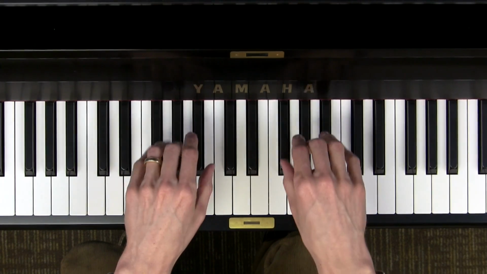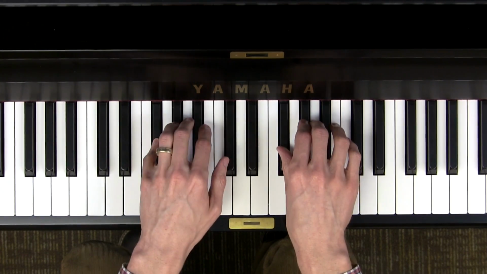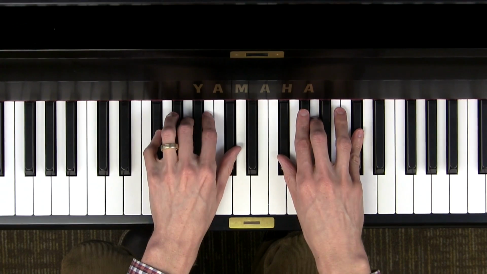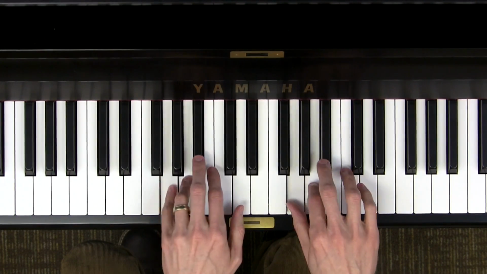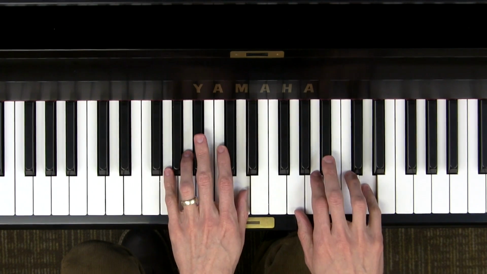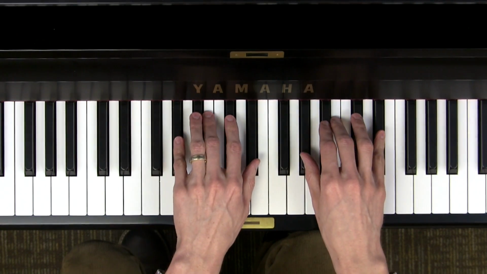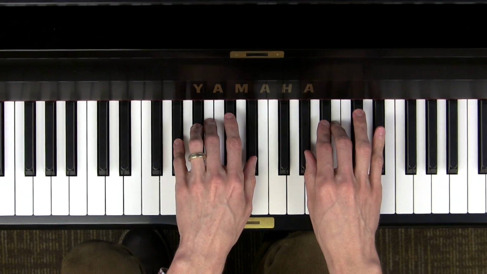Up another half step to F sharp minor pentascale. Up another half step to the G minor pentascale. And again to the A flat or G sharp minor pentascale, which is black, black, white, black, black.